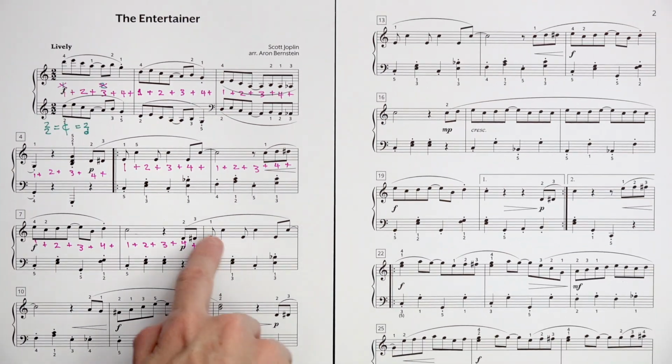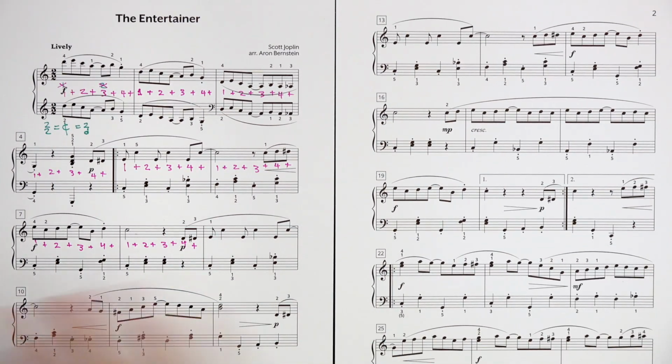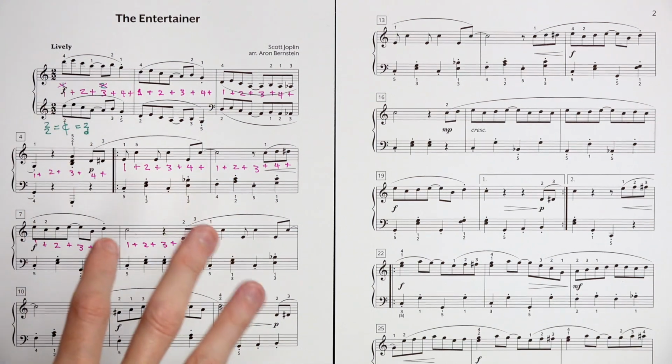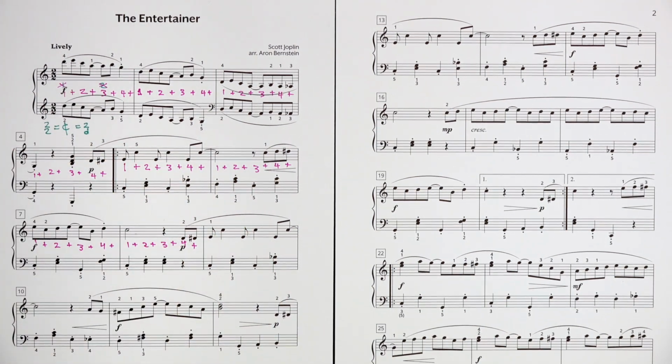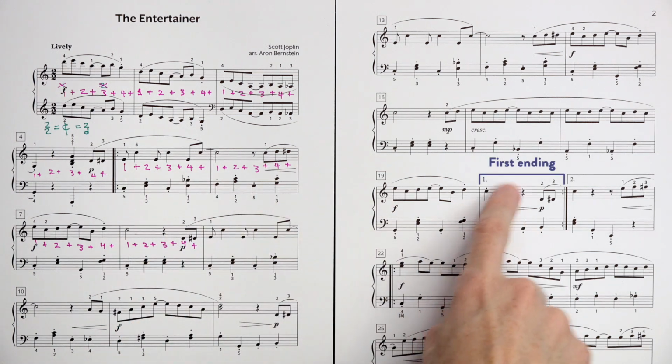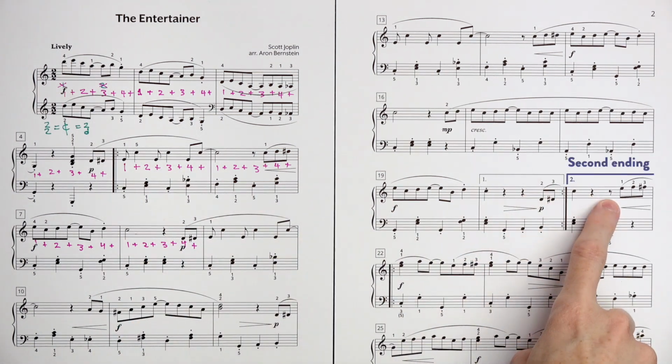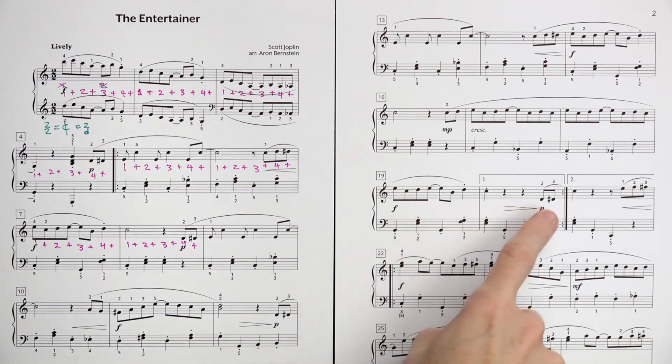Now, I recommend you write in the counts through the entire piece. It will really help you learn these rhythms correctly. Pause if you'd like some time to do that. Otherwise, the one last thing I want to look at before we start playing is to notice the first and second endings. Just a quick review of how to read those.